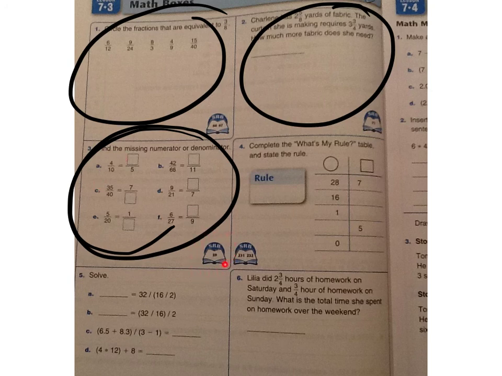Using your SRB pages to help you as well. Number 1, circling the fractions that are equivalent. Think about, how do we go from 3 to 6? Well, is that the same way you went from 8 to 12? If it is, then they're equivalent. If you multiplied 1 by 2 and 1 by 3, they're not going to be equivalent. Hint, there might be more than one answer there.